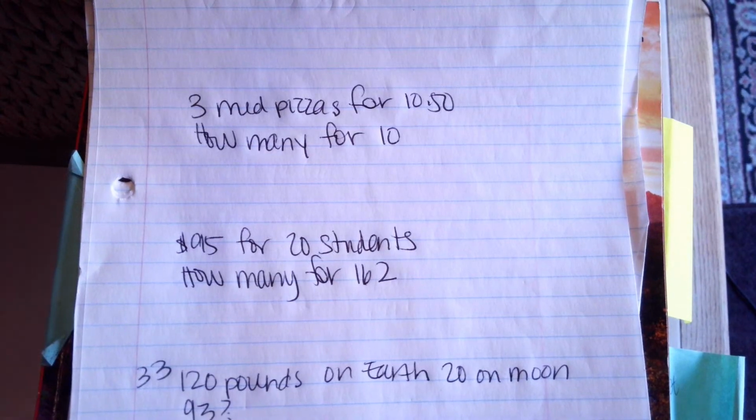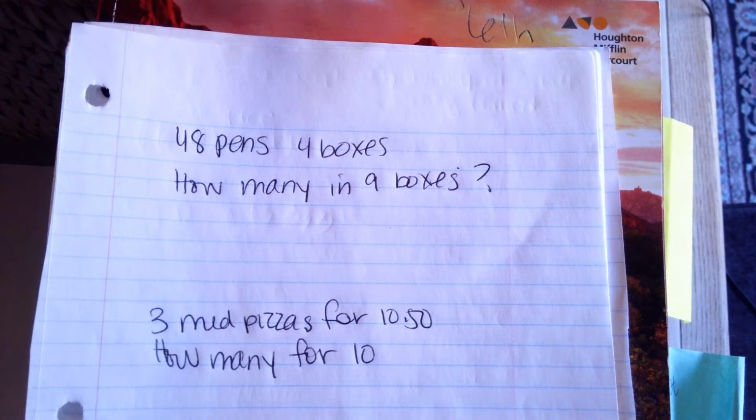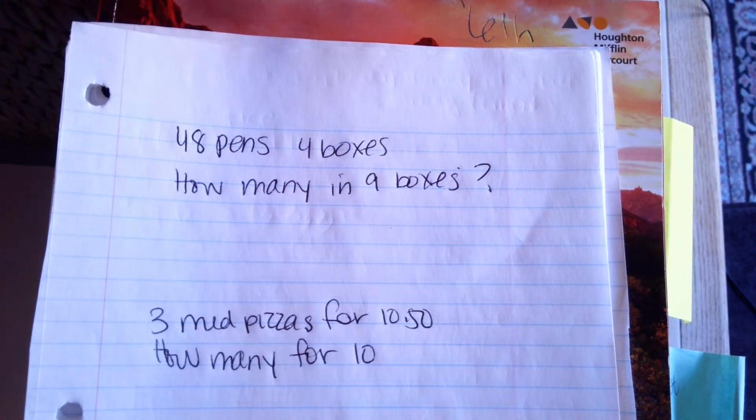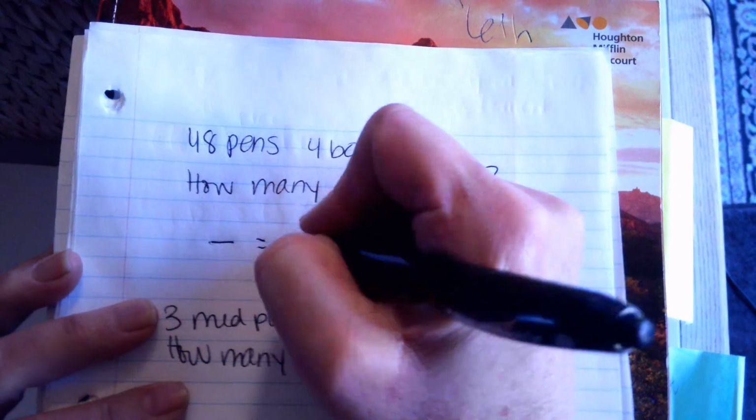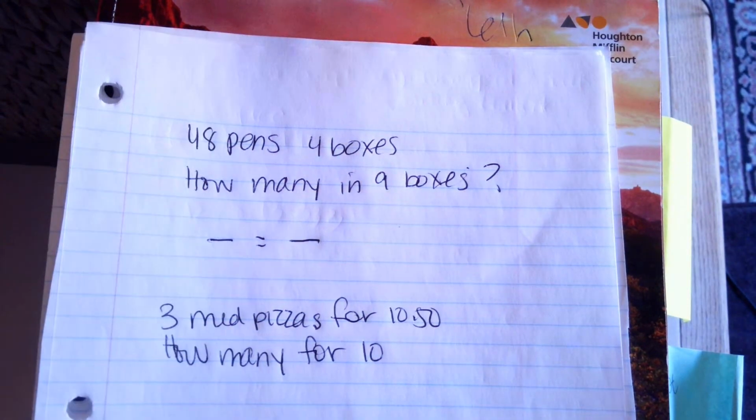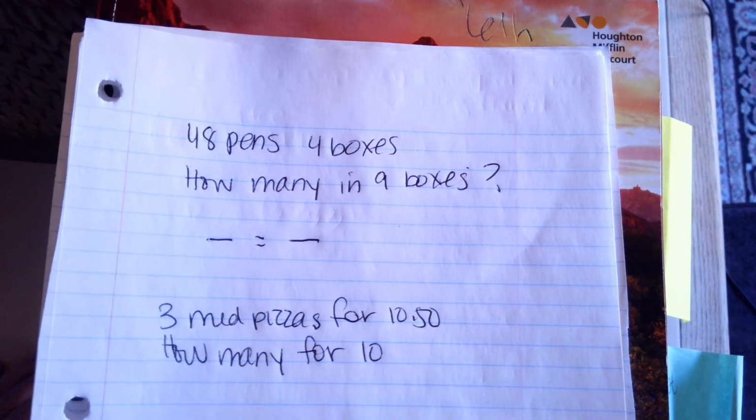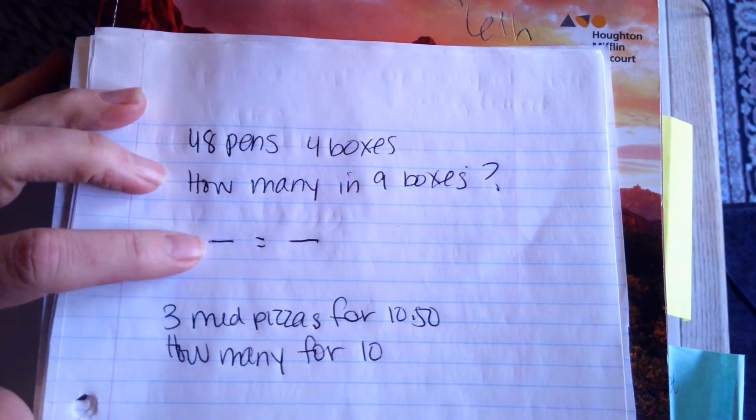Some of the ones on this page and the next page. So the first one is 48 pens in 4 boxes. How many in 9? So how do you think you would set this up? What makes sense to you? You're going to have 2 proportions, and there's going to be an equal sign in between them. So what do you think goes on the first proportion right here?